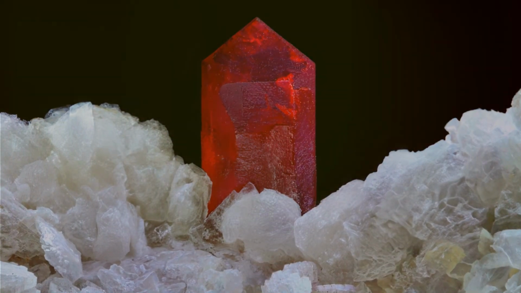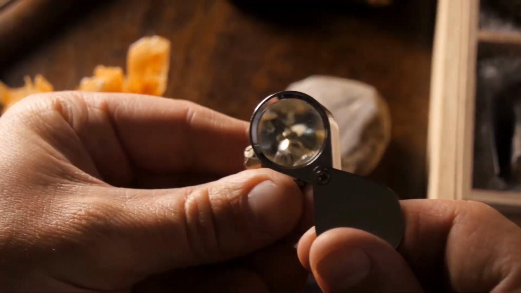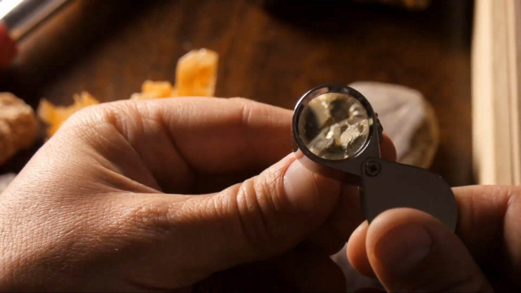This is a key step in rock and gem identification. Pay attention to the color, texture, and pattern of your specimen. A ruby, for instance, is red, while an emerald boasts a vibrant green hue.